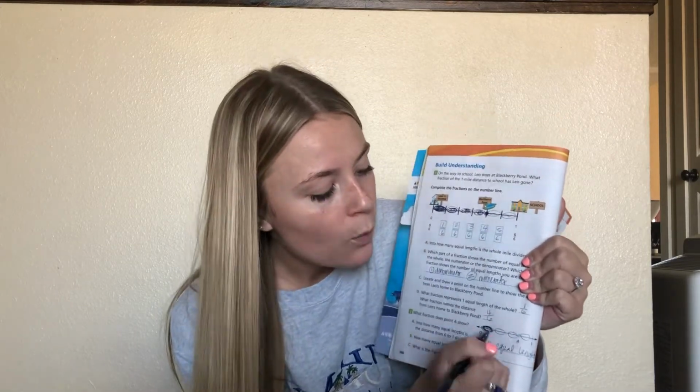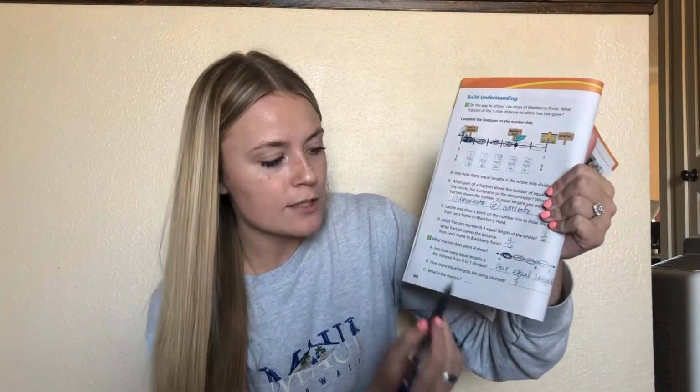So I'm counting 1, 2, 3. So how many equal lengths are being counted? 3. So what is the fraction? Well, I'm counting 3, so that goes on top. That's my numerator. How many are there all together? 4, so that goes on the bottom. So point A is at the fraction 3/4. My gosh, you guys are doing amazing.